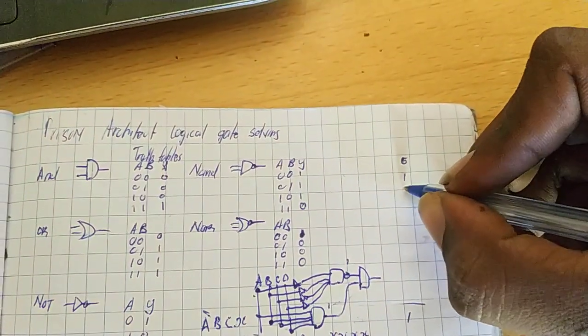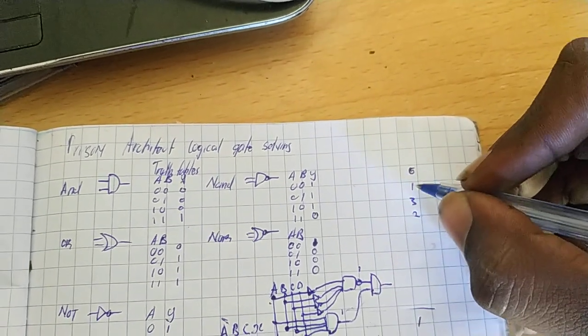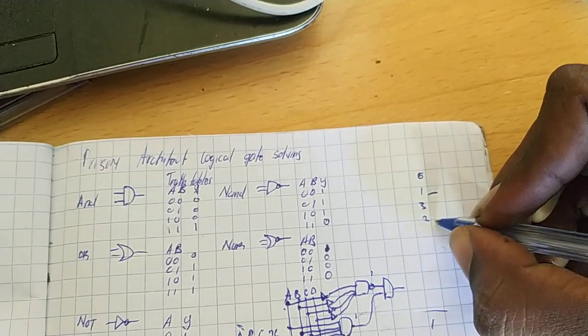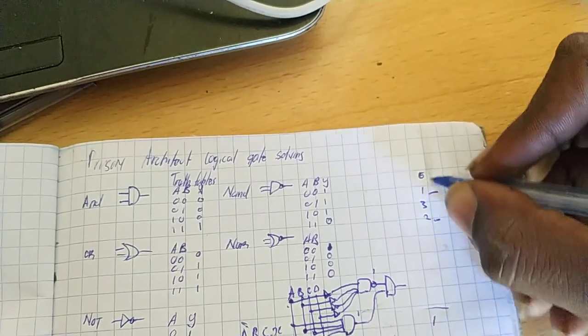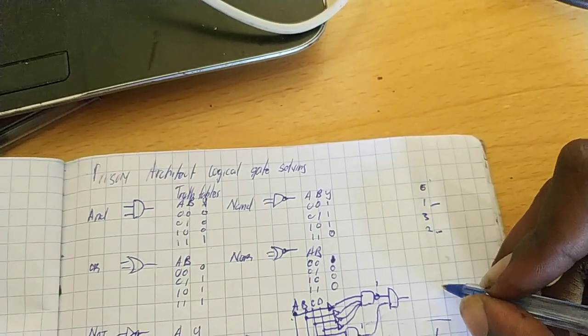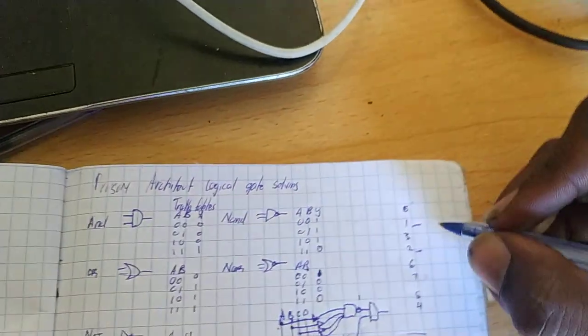These are for 4. If there were 8, like 0 1, you need to go 0 1 2 3. You put a mirror here, you number, you put another mirror, so this mirror is covering all of this. So it's from 0 1 2 3, you go to 4 5, and then 6 7.